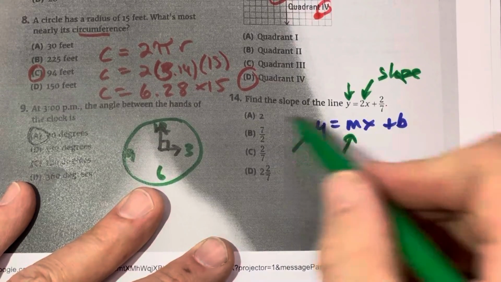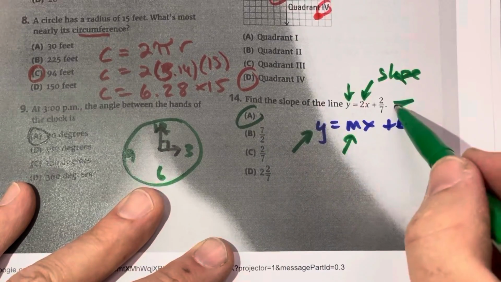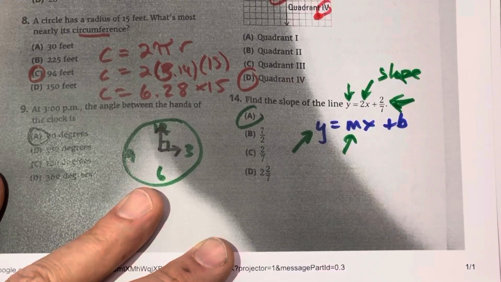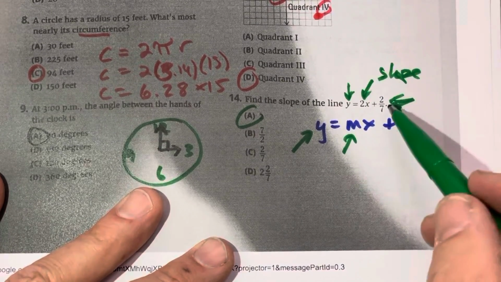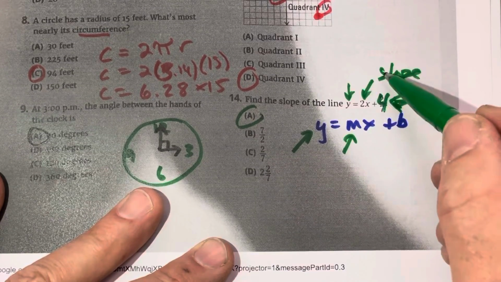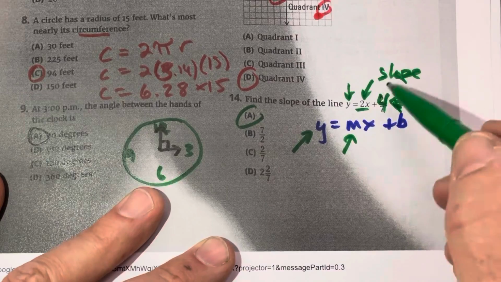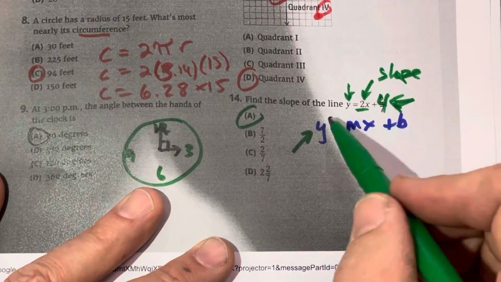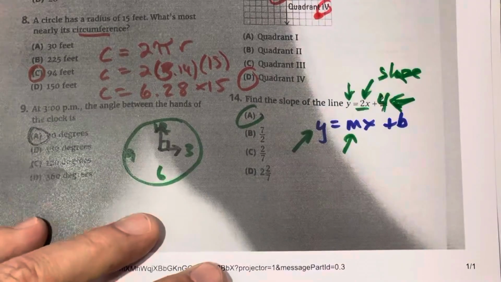The slope is 2, all right? Done. The intercept would be 2/7. It's like a fraction, so that'd be a little bit up on the y-axis, but if it was like a 4, you'd be up 4, then go right 1, up 2. It's just asking for the slope. The slope is either going to be a fraction or a whole number in front of the x if y is by itself. All right, let's keep rolling.